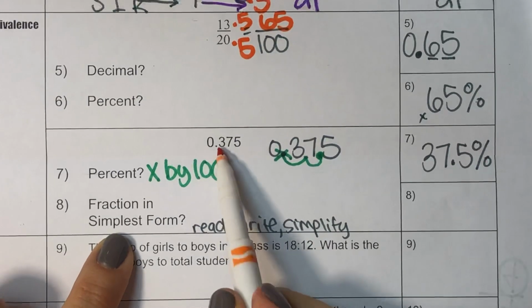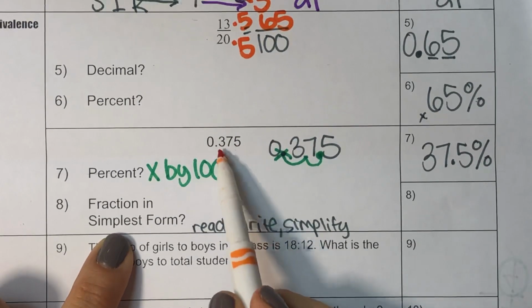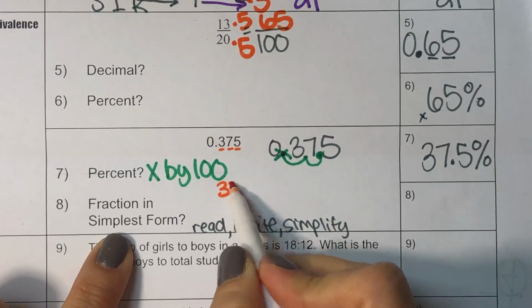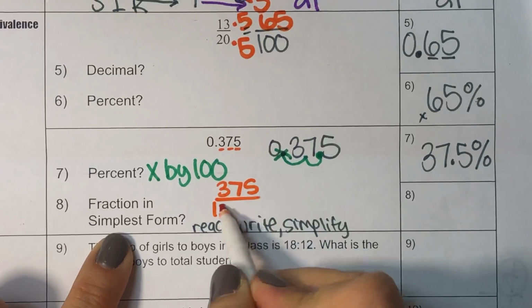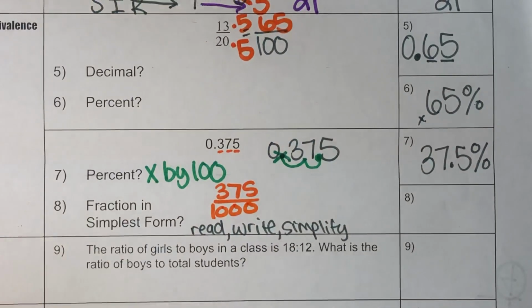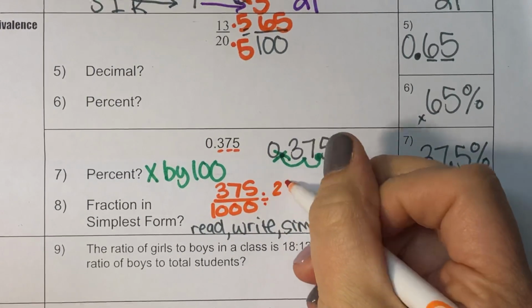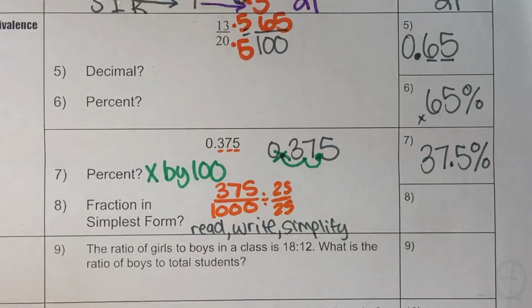So you read it, it's 375 thousandths, tenths, hundredths, thousandths. So I need to literally write 375 thousandths. And I saw some people with that as your answer, but that is not simplified. So I think that the easiest thing you guys connect with is probably dividing this by 25. So I'm going to go ahead and divide that by 25.